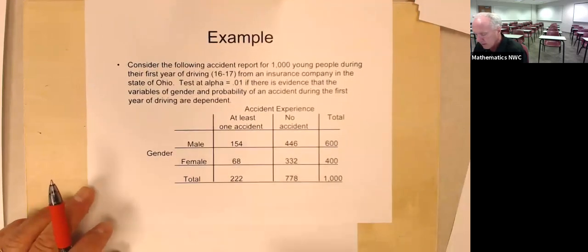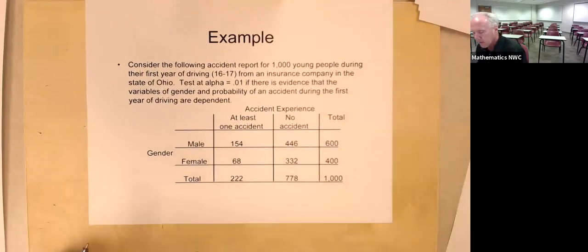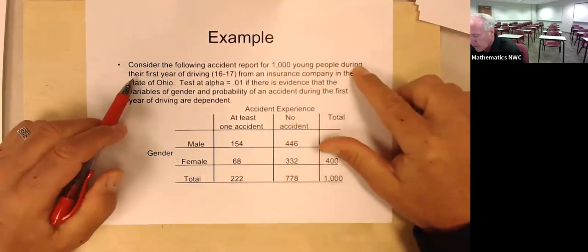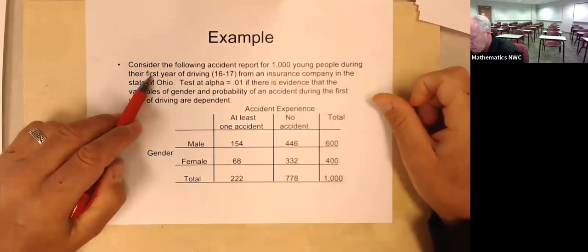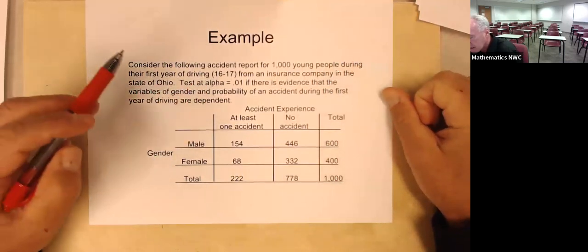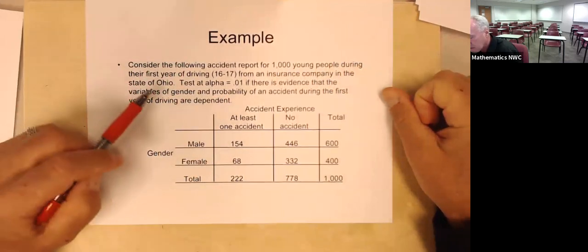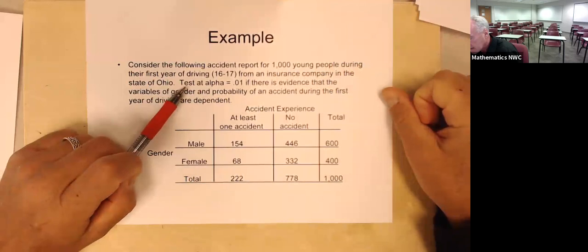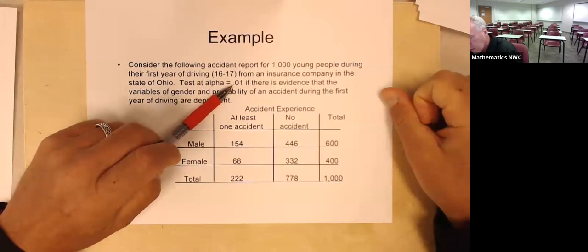One last example. Consider the following accident report for 1,000, again, a pretty good number, young people during their first year. This would be just their first year of driving, age 16 to 17. This is from an insurance company in the state of Ohio. These are actual numbers. Test at alpha 0.01, that's a low level.